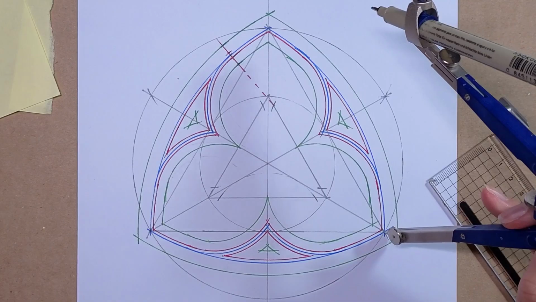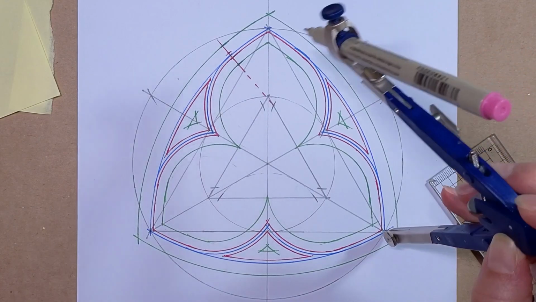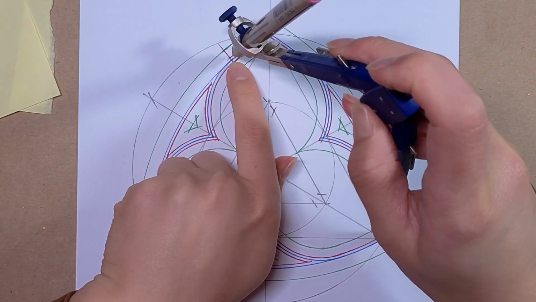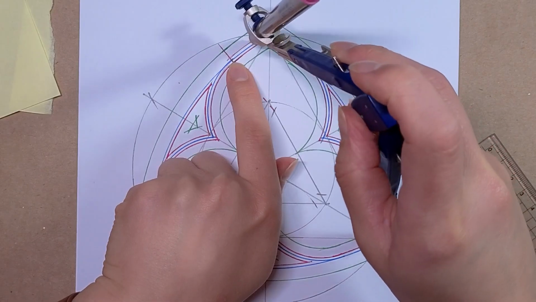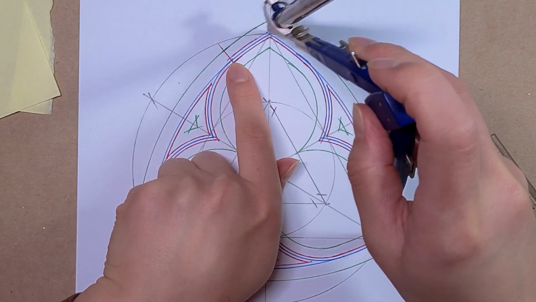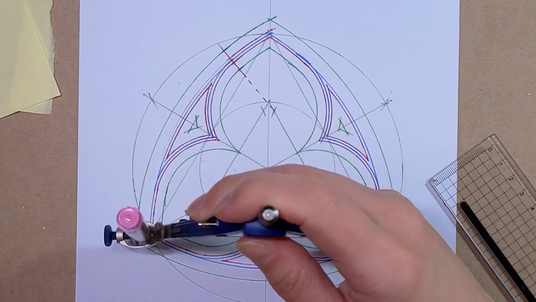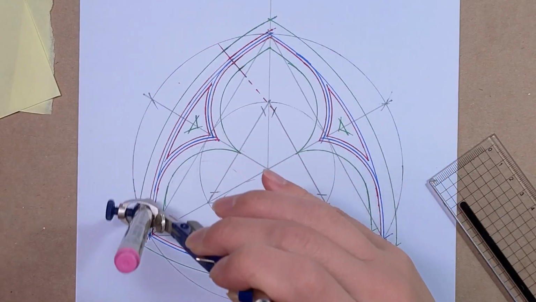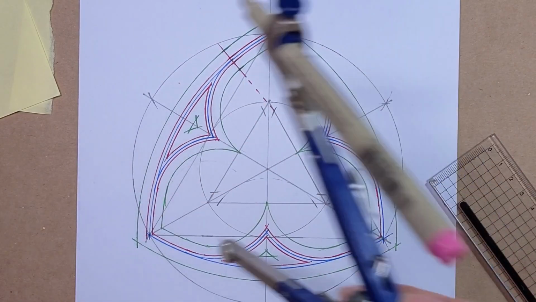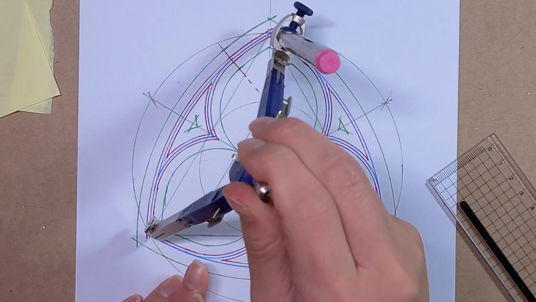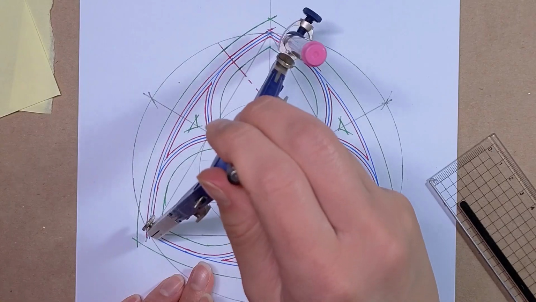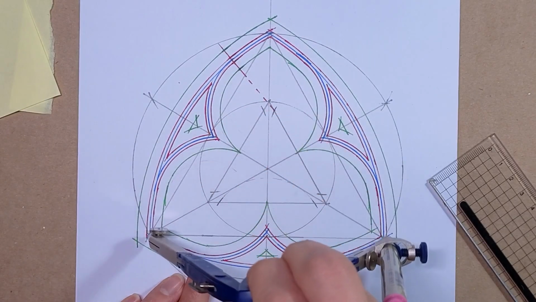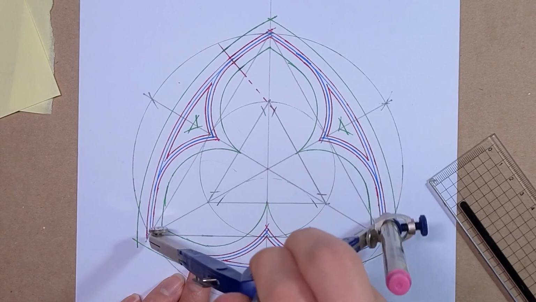And finally, again, same centers, but this time we can open to the other mark outside there to get the full arc out there. So like that. So we should have a blue curve, and on either side, quite close to it, the pink curves, and then more out there, the green ones.